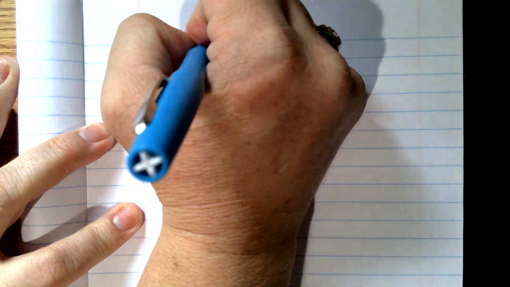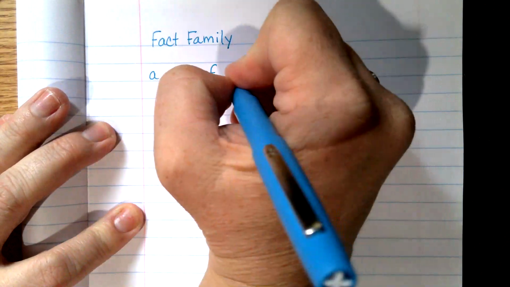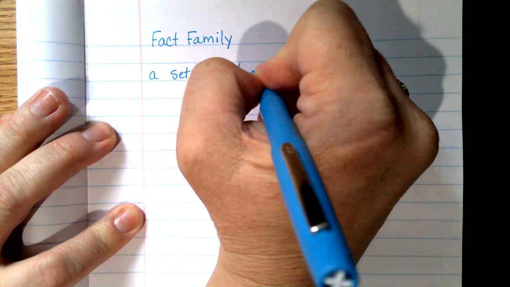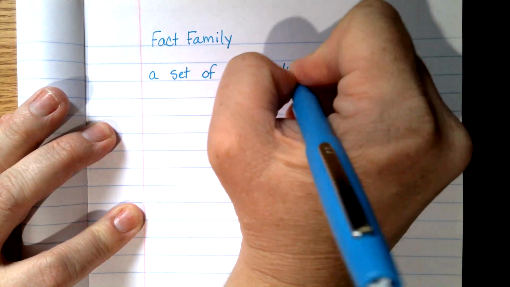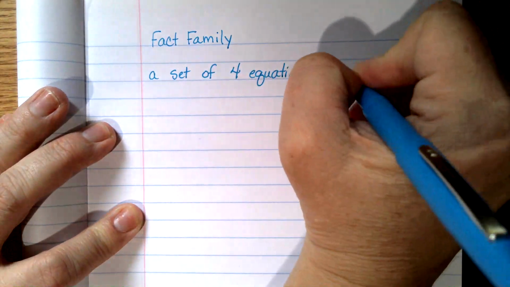So again, a fact family is a set of 4 equations that are related. They have the same 3 numbers. A fact family is a set of 4 equations using the same numbers.